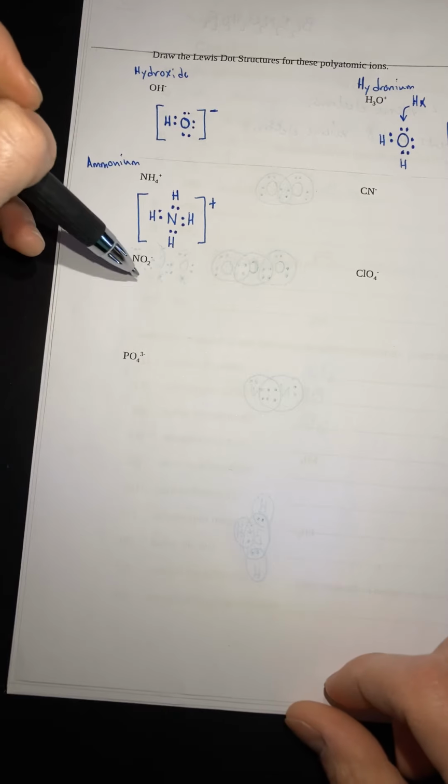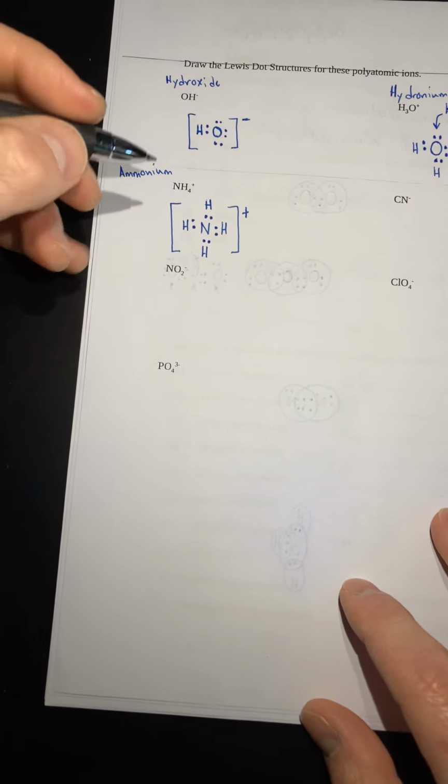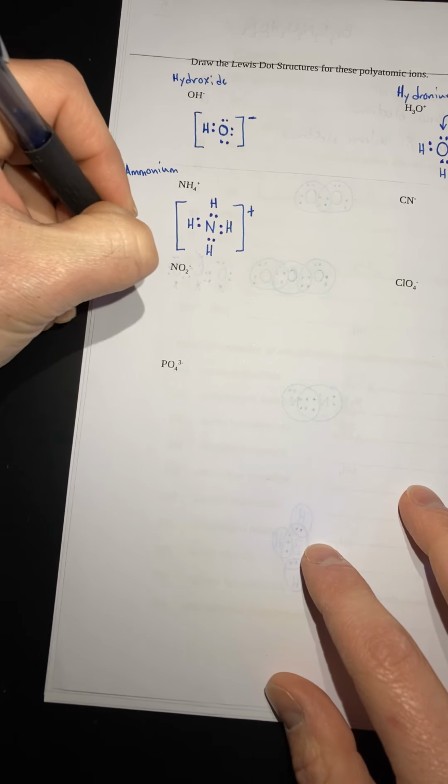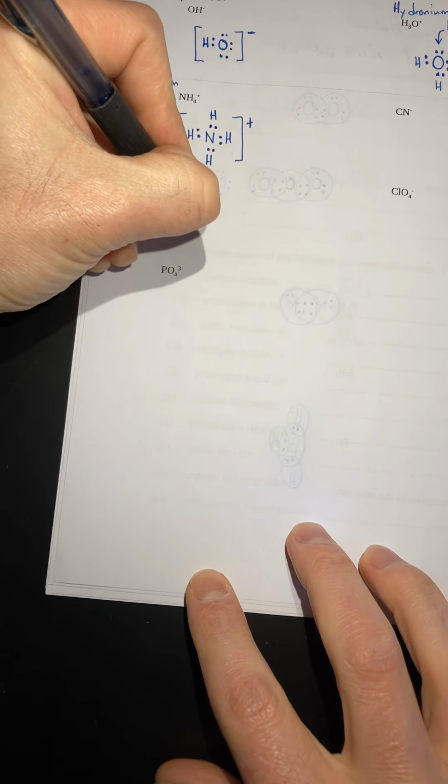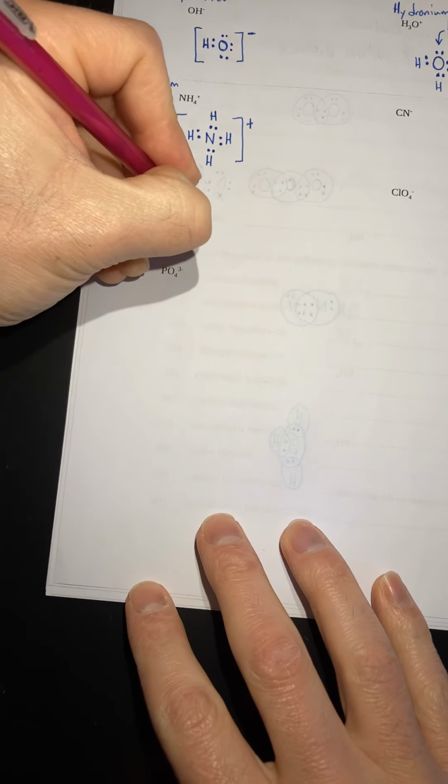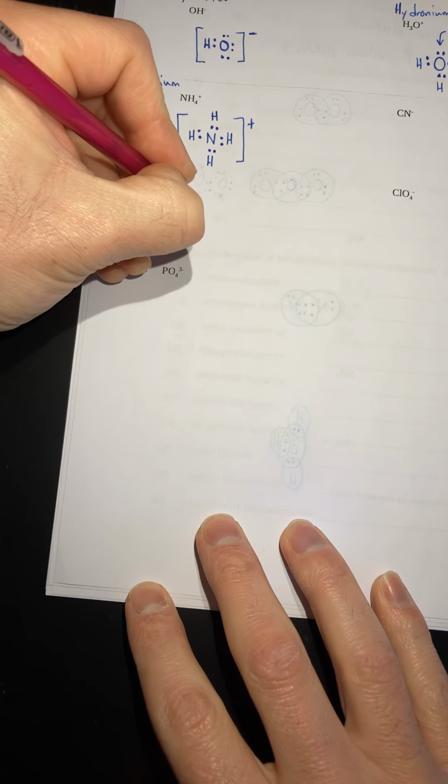Skip down to this one right here, NO2 minus, which is called nitrite. All right, which do you think is going to go in the middle, nitrogen or oxygen? Nitrogen. Nitrogen is farther to the left on the periodic table. Now, I'm going to write this in pencil to start off with, because there's going to be some erasing going on here. So nitrogen starts out with 5 valence electrons.